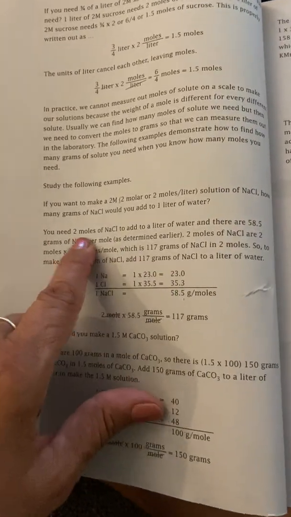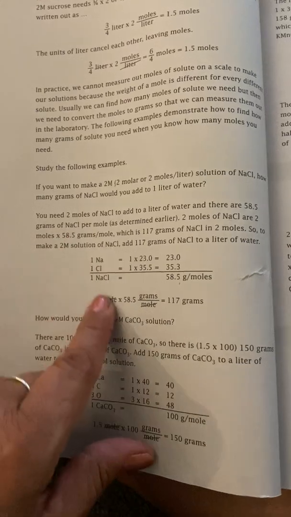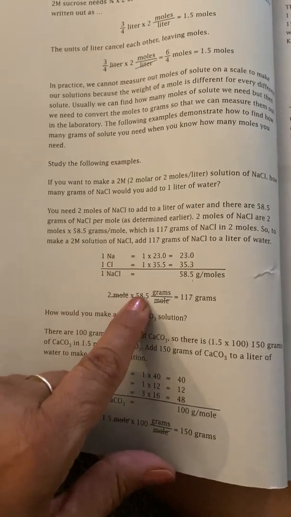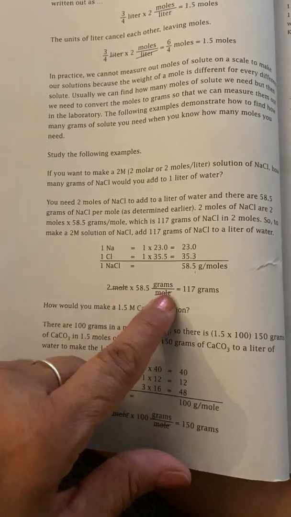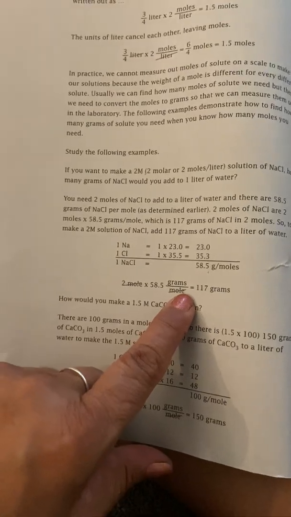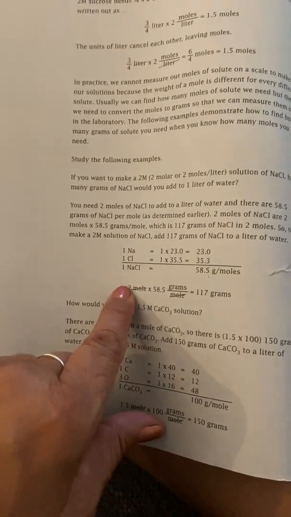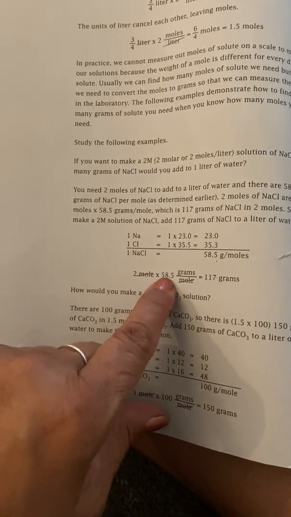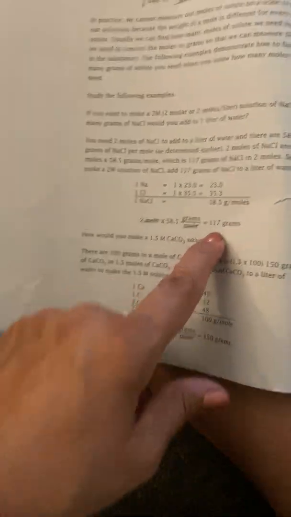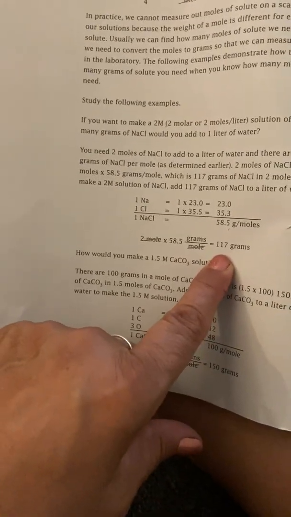So we all know that NaCl is 58.5 grams per mole, right? So if I need 2 moles of this, how would I work that out? Well, 2 moles of 58.5, so we cancel the moles because we're not needing that. We just need the grams. So now you have 2 times 58.5, which equals 117 grams.